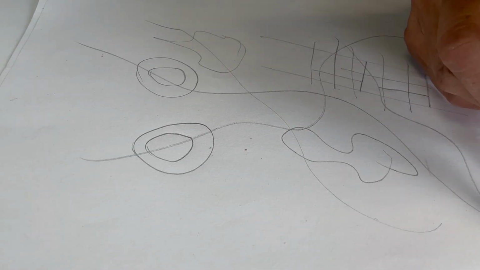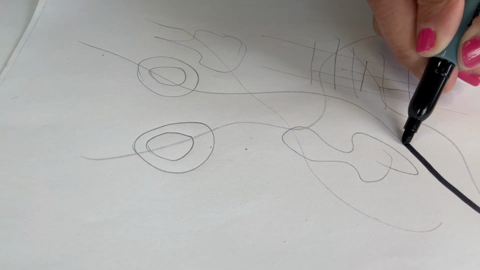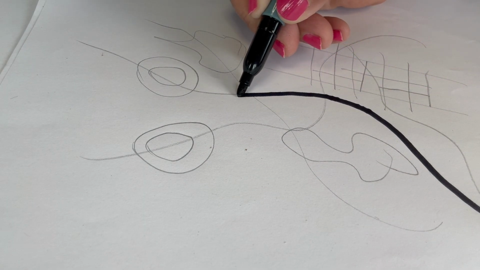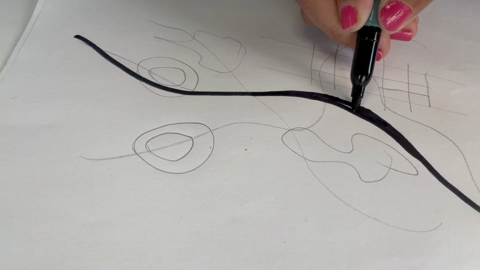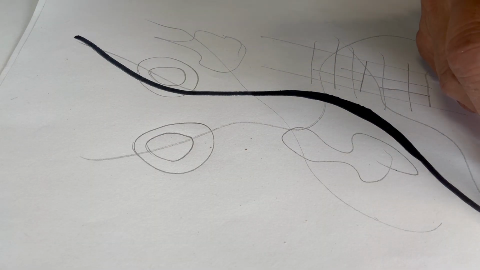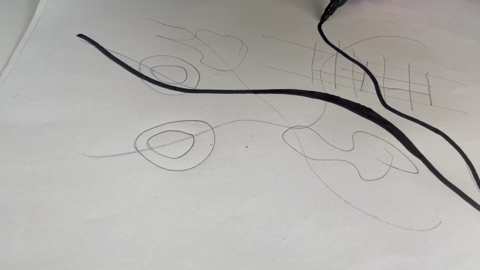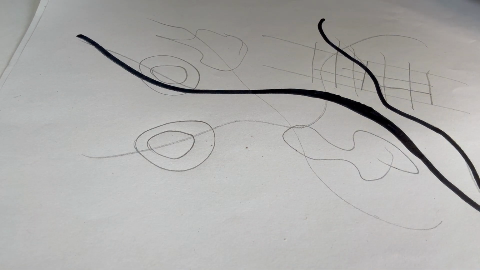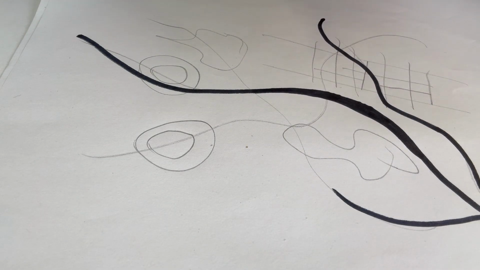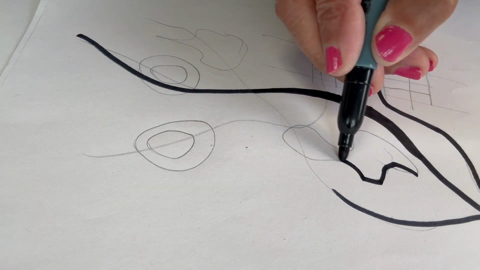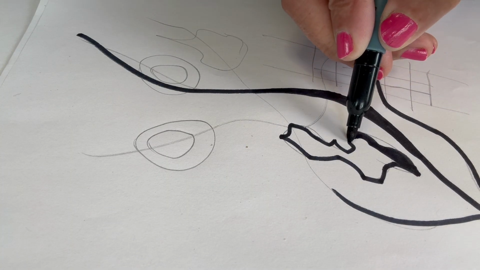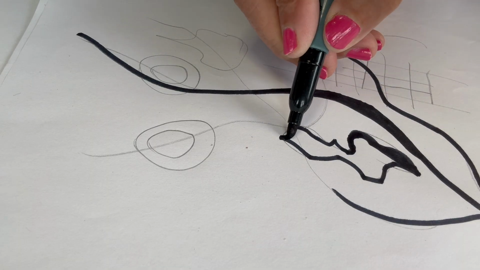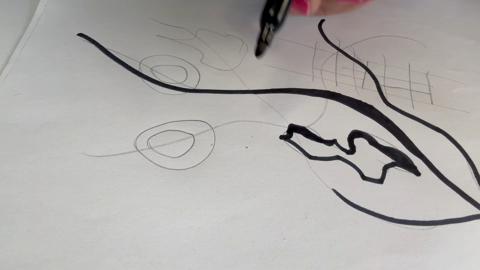So now use your marker to go over these lines. Some of these I would make thicker. Some of these I would leave as thin lines. And for that you can use different thicknesses of markers. And then there are some organic shapes. And again, you can decide to make some areas of these shapes thicker and some areas can remain thin.